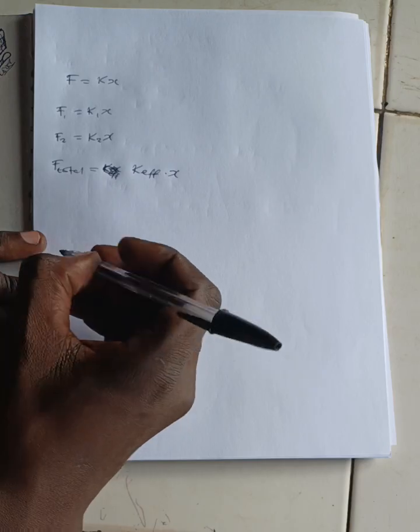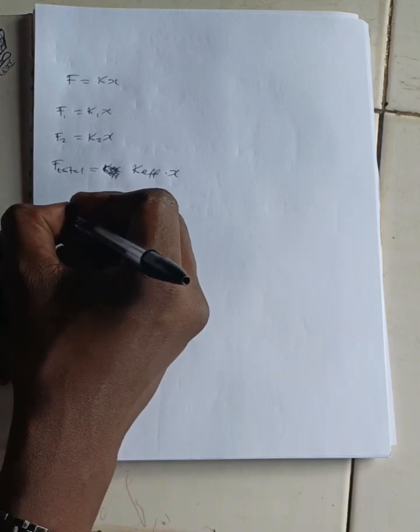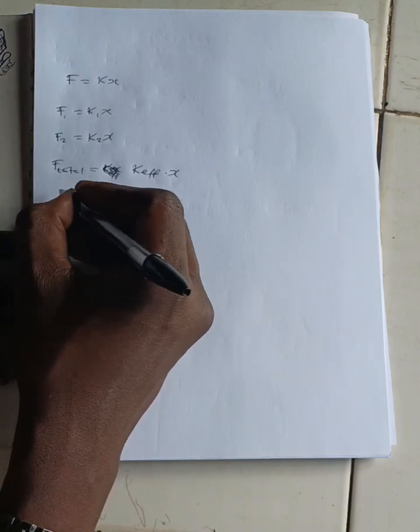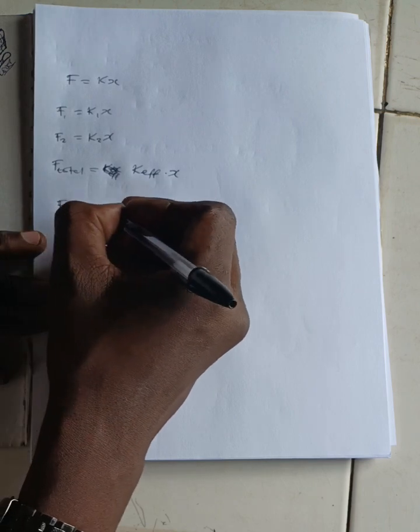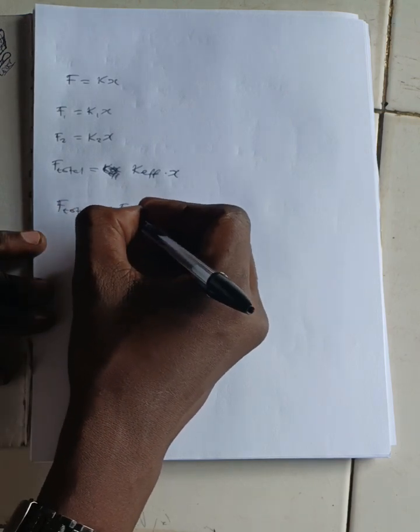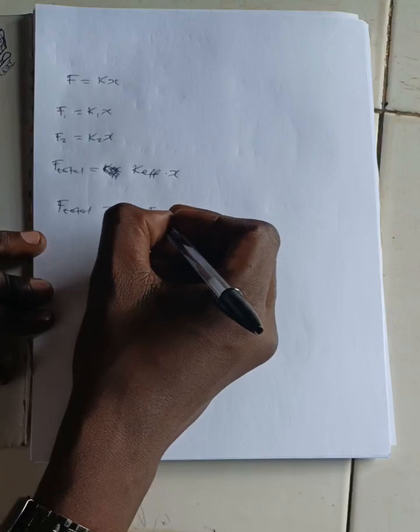When we bring this together, F total will be equal to F1 added to F2.